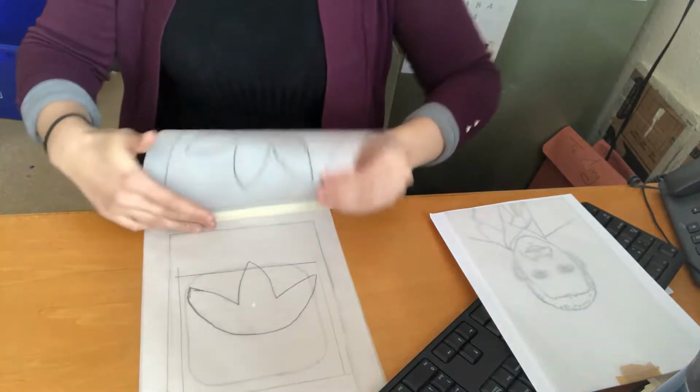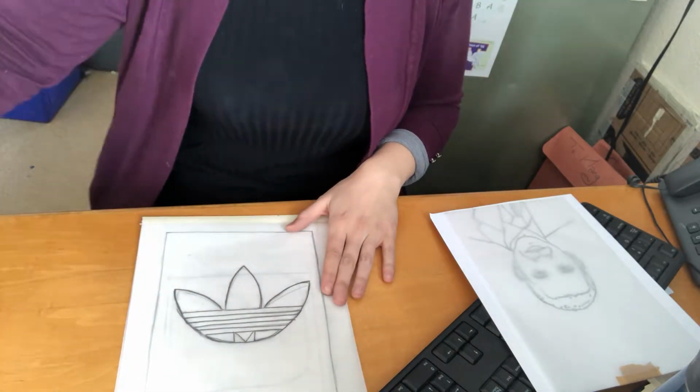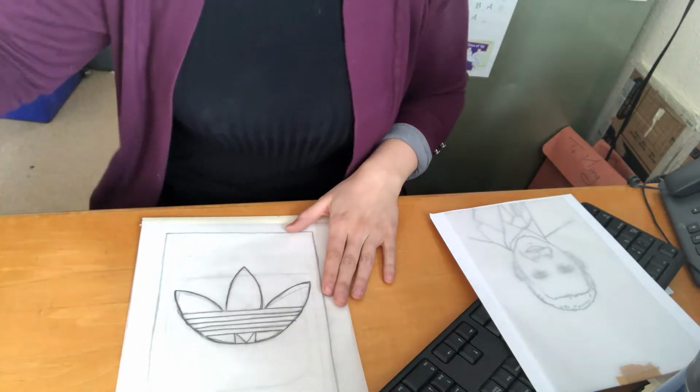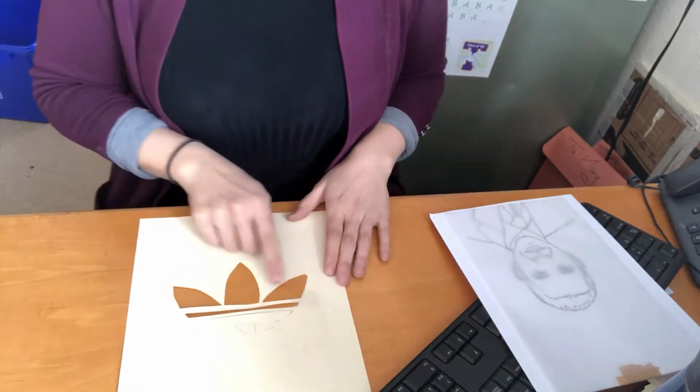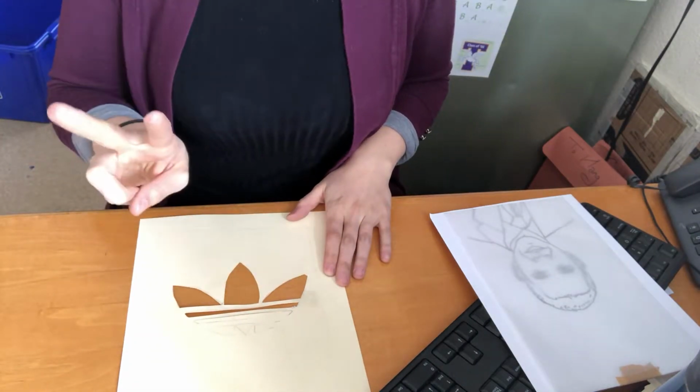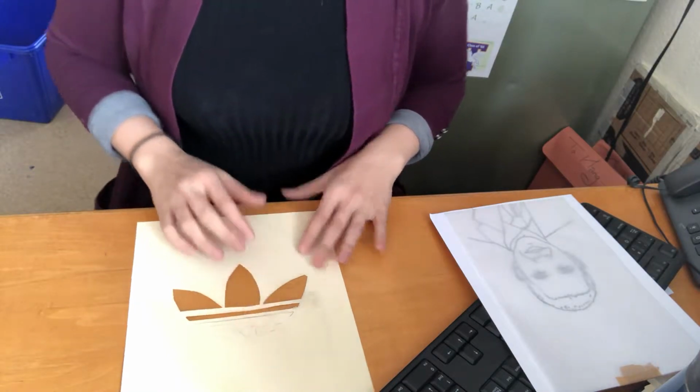And then the second stencil will be all of these small details, which you'll need probably an X-Acto knife for. So here's the example of the stencil that I haven't finished cutting out yet, but you can see that this is stencil number 2, right? So this is layer number 2 with all of the fine details.